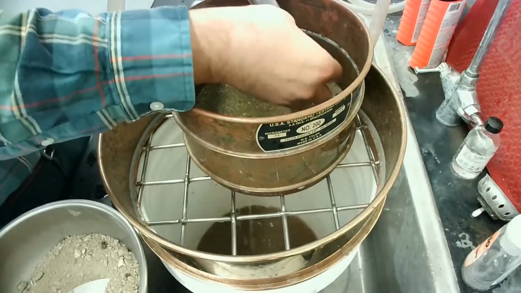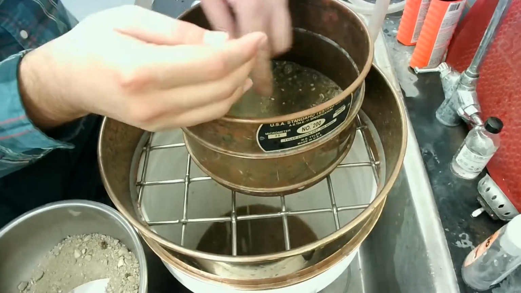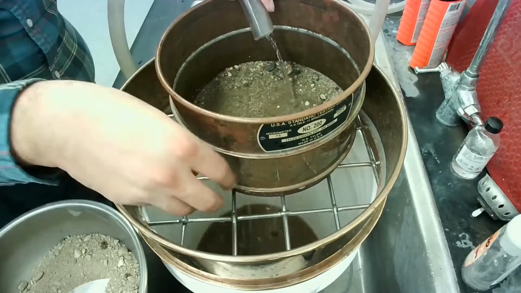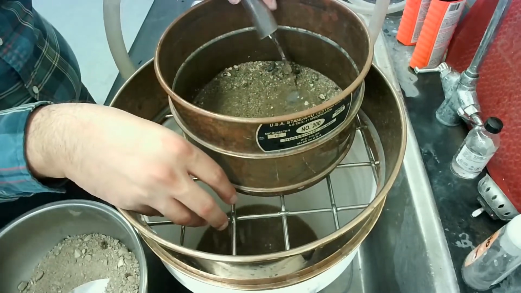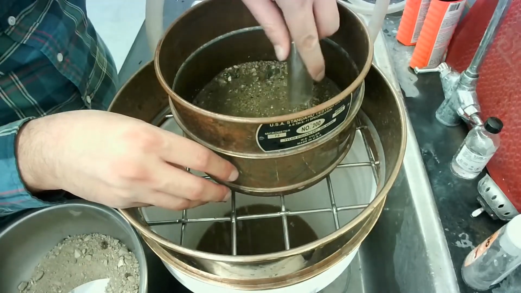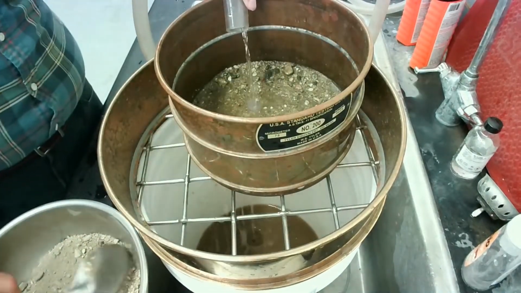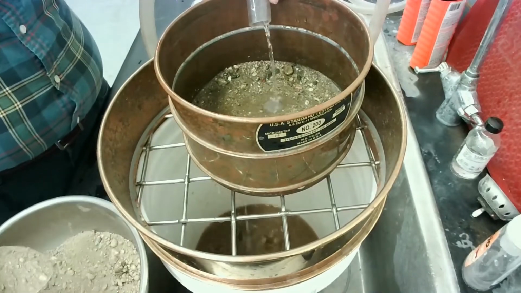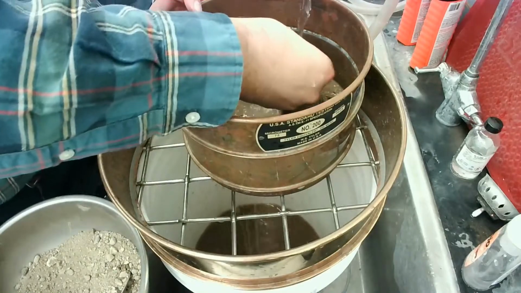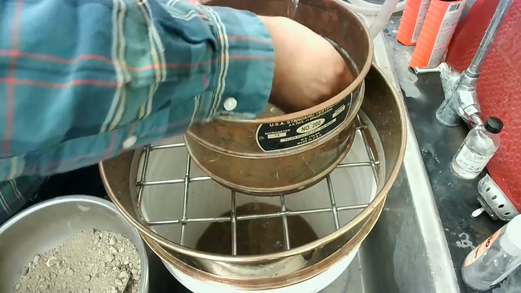And so the resultant at the end of this process will be that I'll be collecting all of the fines part in the bottom bucket, and I'll have all the coarse particles up here, right? Meaning the particles that I'll be testing through the sieve analysis. So one more scoop. So I'm going to continue washing the soil.